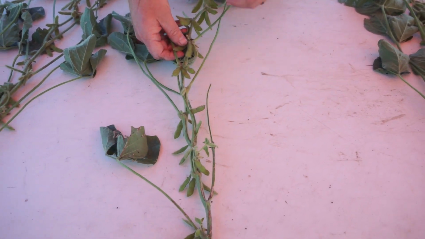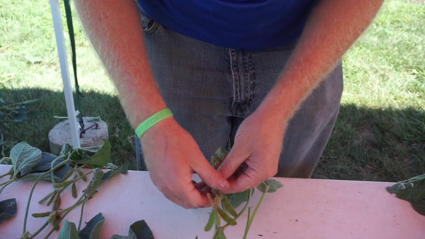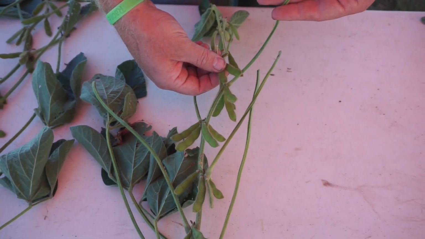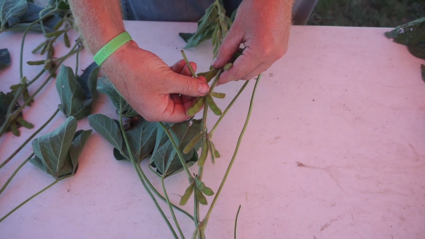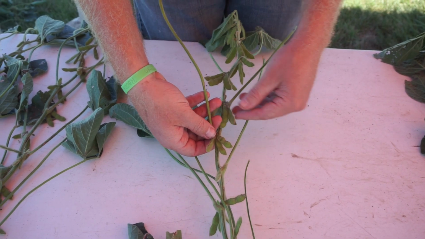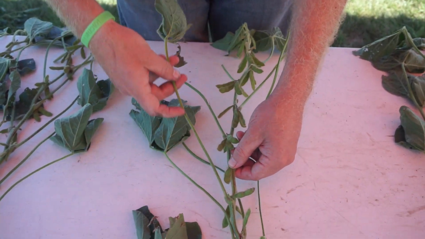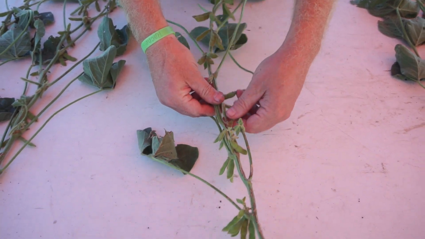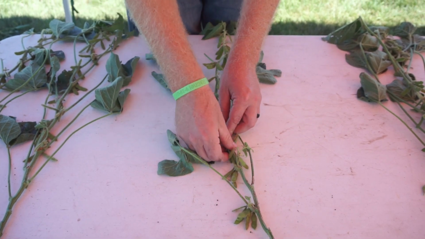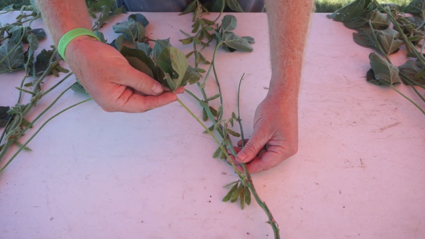We're going to start at the top here. This is all new growth. We're missing 0. We're missing 3. We're missing 1. We're missing 3. We're missing 3. We're missing 3. We're missing 1. We're missing 0. We're missing 0, we're missing 3, and we're missing 1.